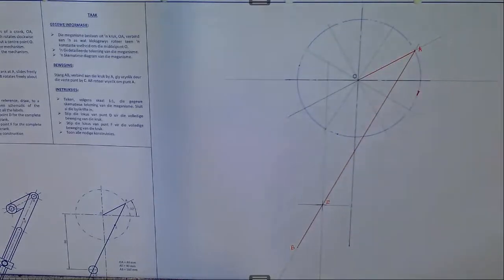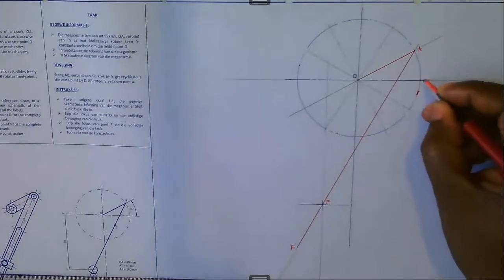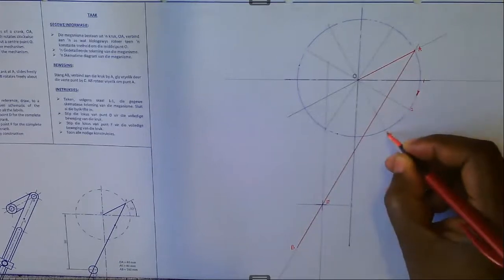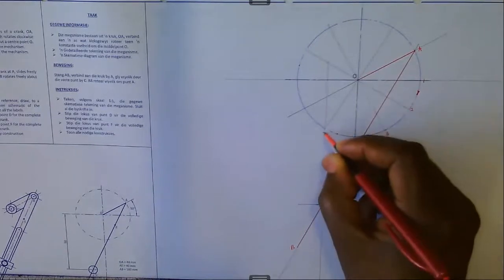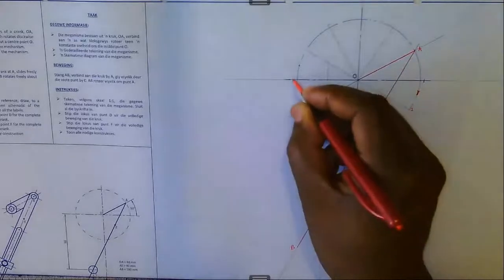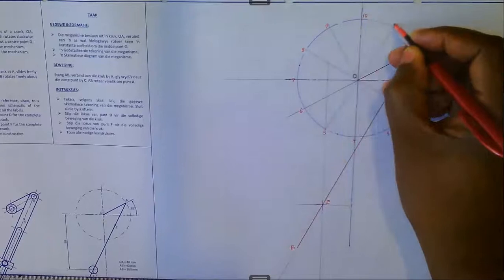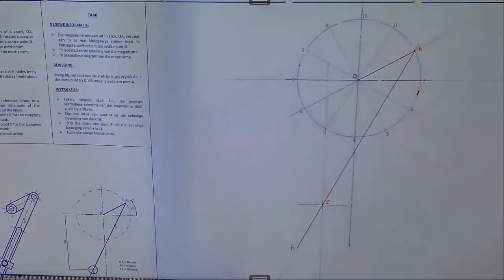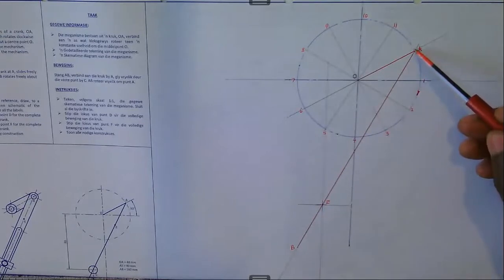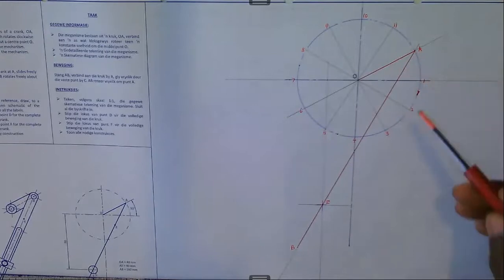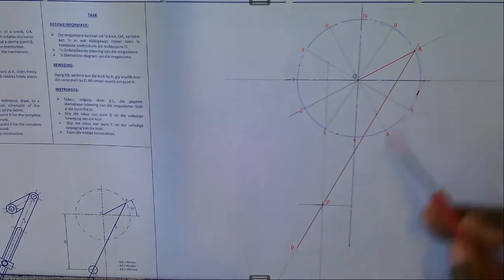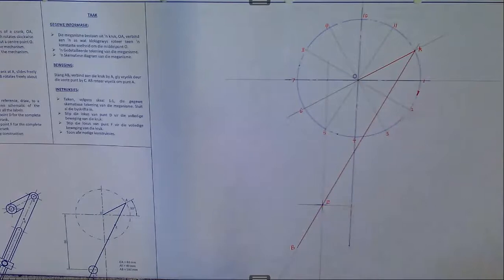Right, now, if that is the case, then this would be point 1, 2, 3, 4, 5, 6, 7, 8, 9, 10, 11, in terms of movement of point A. So what it means basically, if point A is here, we need to draw a line from here via point E and extend it.